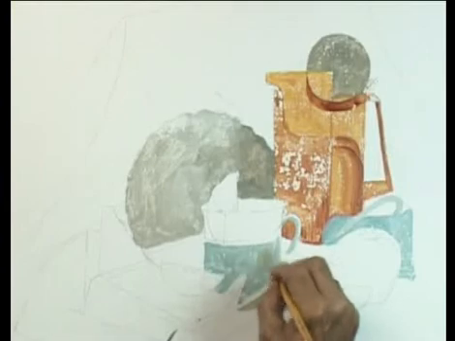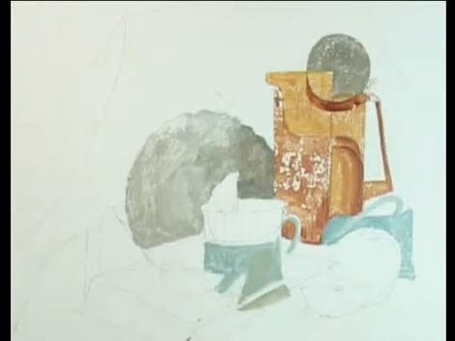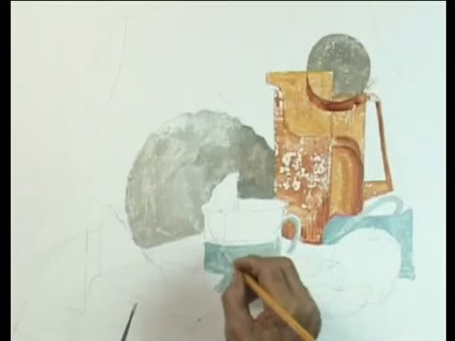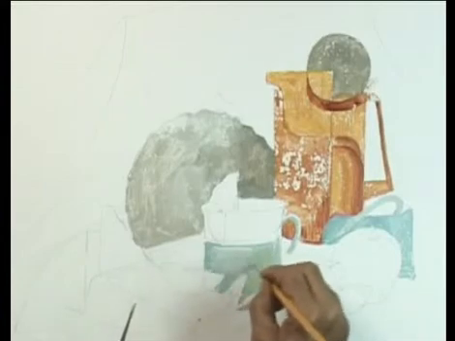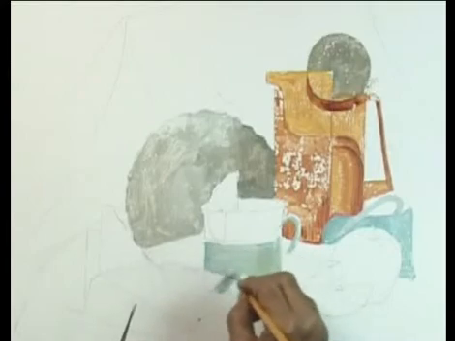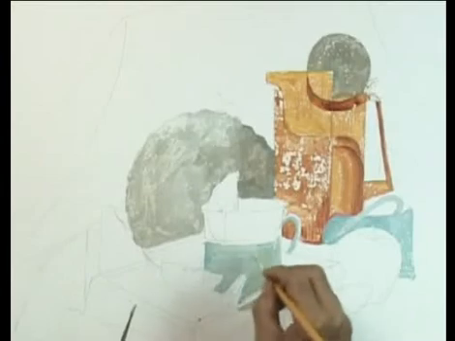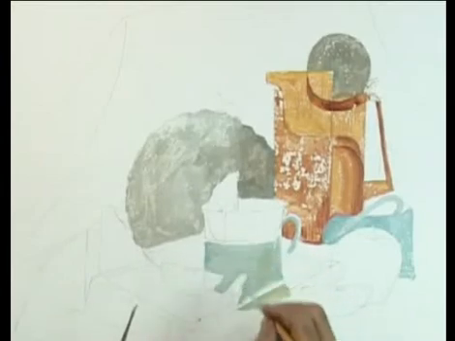The canvas is taking thick colors in a better way. I can take the white straight away from the palette and apply it.